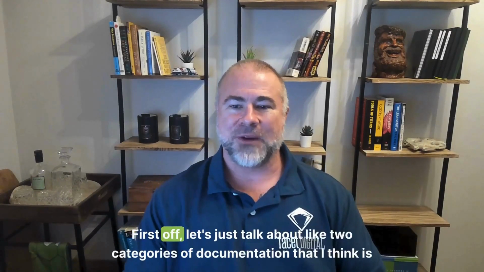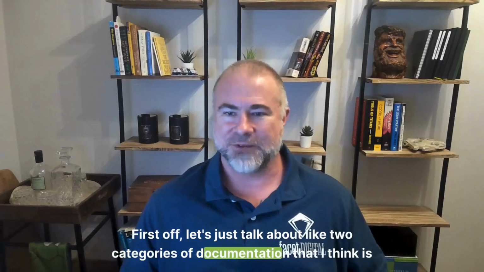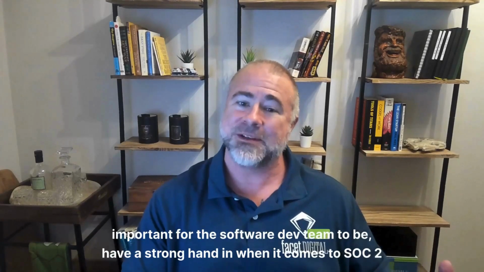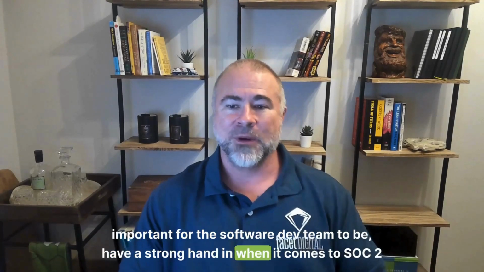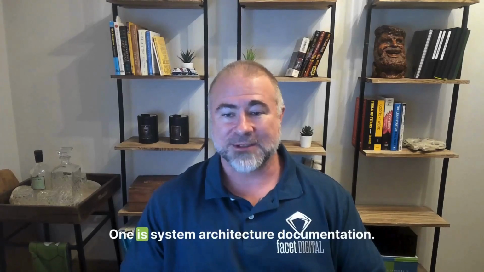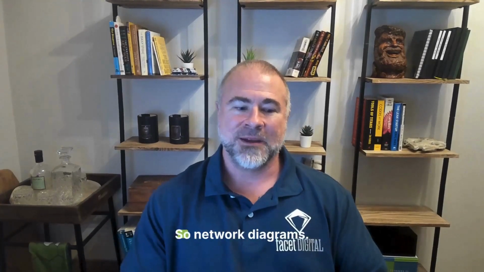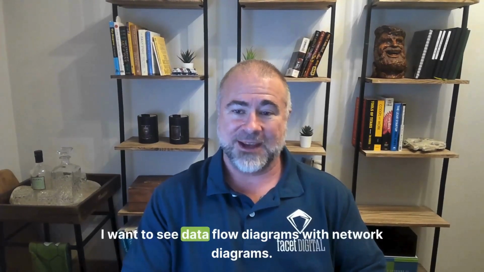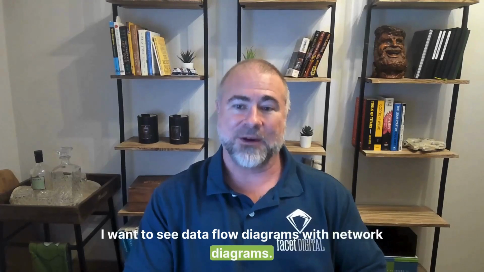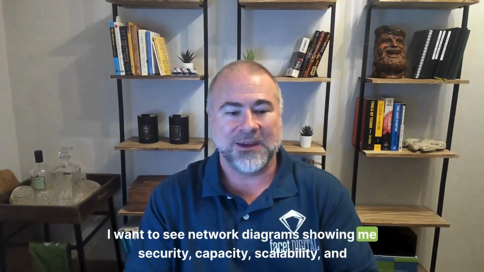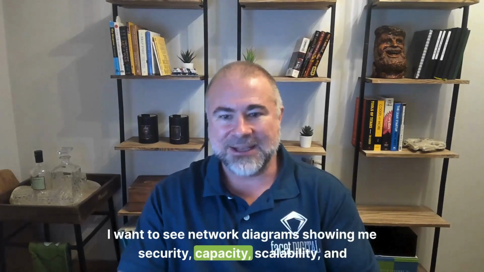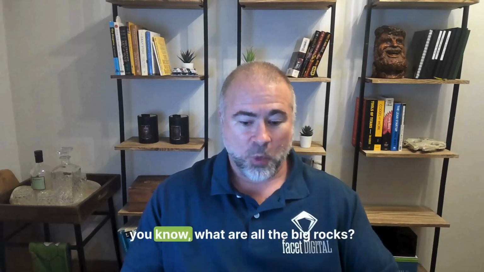So first off, let's just talk about two categories of documentation that I think is important for the software dev team to have a strong hand in when it comes to SOC 2 readiness. One is system architecture documentation. So network diagrams. I want to see data flow diagrams with network diagrams. I want to see network diagrams showing me security, capacity, scalability, and what are all the big rocks?